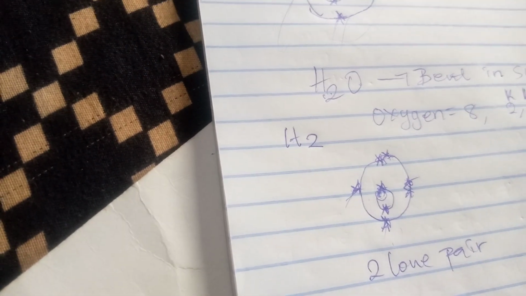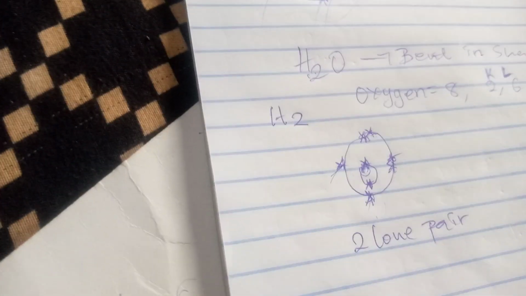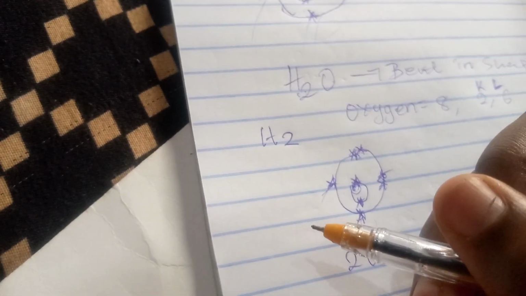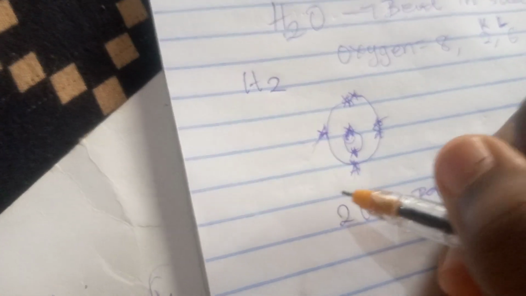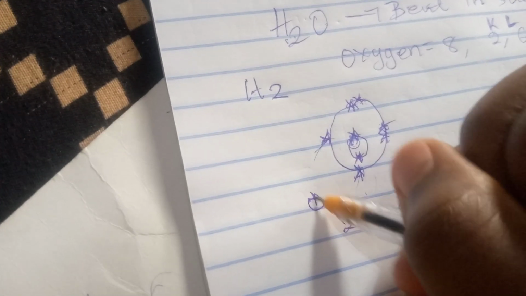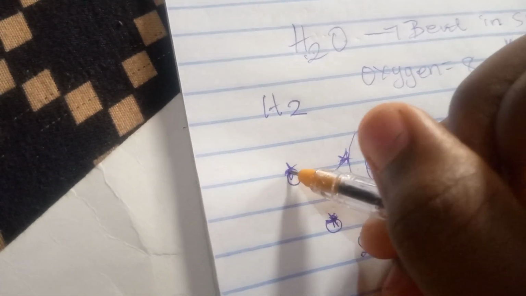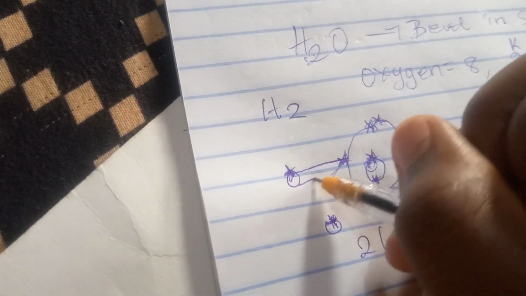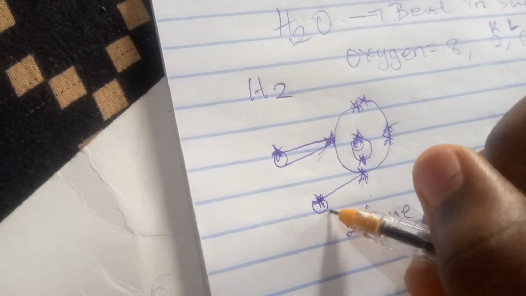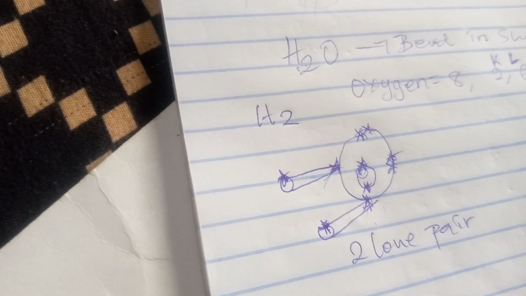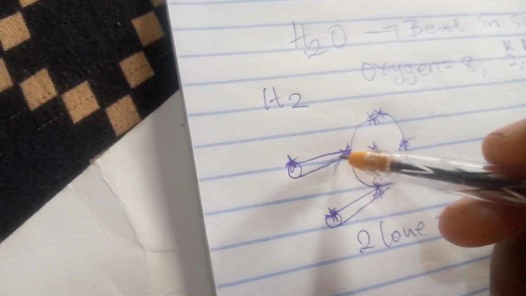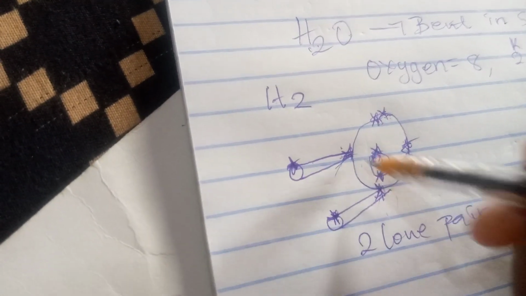Now hydrogen is H2, meaning 2 atoms of hydrogen. That means hydrogen has 1 electron. We all know that, right? So since hydrogen has 1 electron, let's take this as hydrogen. Hydrogen will bond with this lone electron, and hydrogen will also bond with this lone electron. Are you getting the point? Now they've bonded. These are your bond pairs.